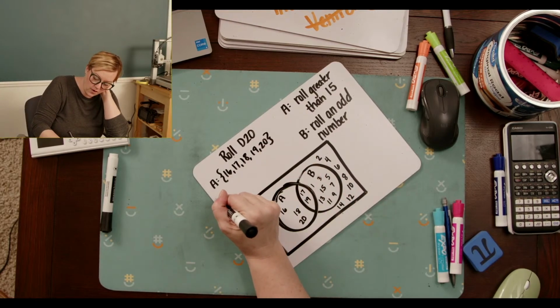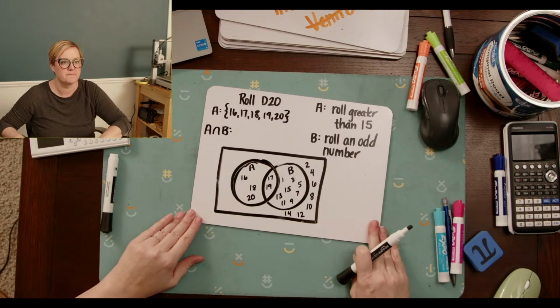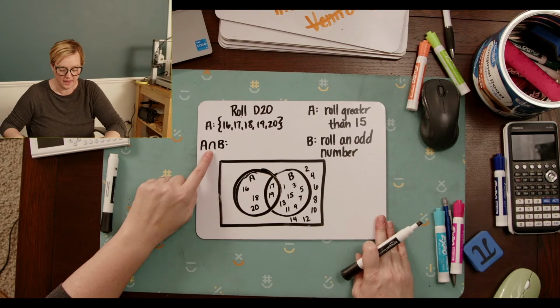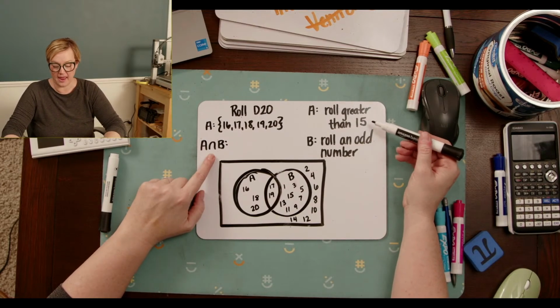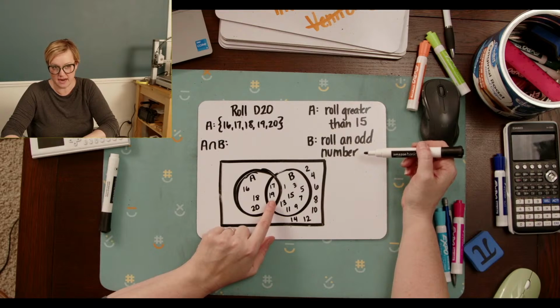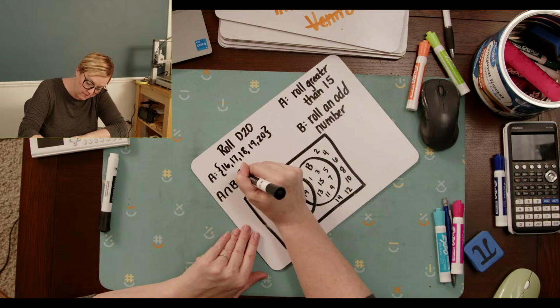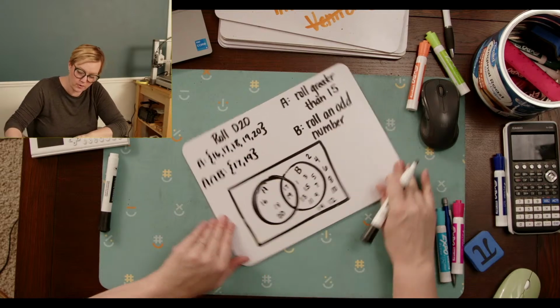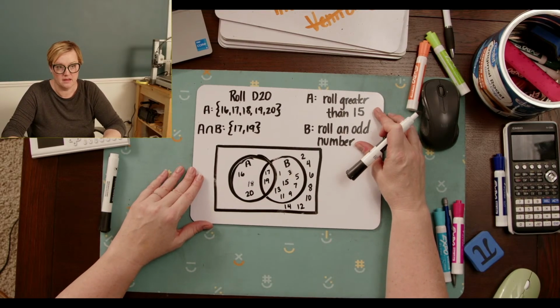If you're looking for A and B, that's what that symbol means. That's an intersection, A and B. So what are the numbers that fit in both A and B? 17 and 19. Those are the only two that fit into both of those. So 17 and 19 are both greater than 15 and an odd number.